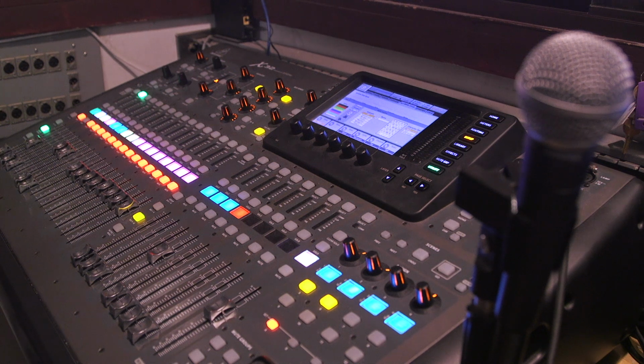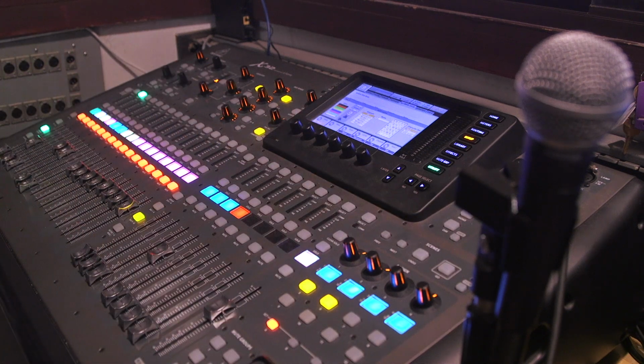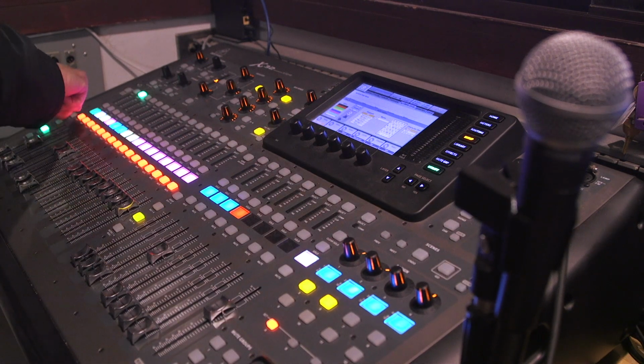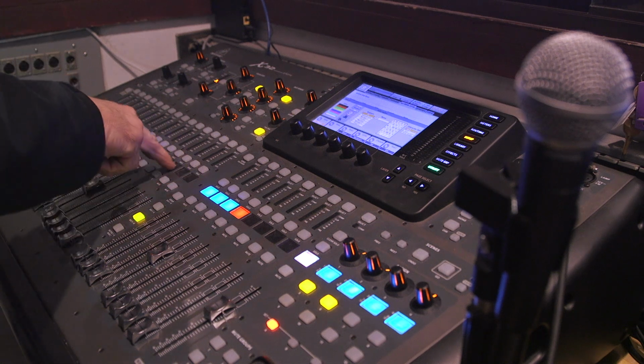So there's a digital snake that is in the back corner, unless it's been moved. Everything on the stage plugs into that, and then from there runs up to here with the one Cat6 cable. So there shouldn't be a bunch of things plugged into the back of this board unless something has changed.